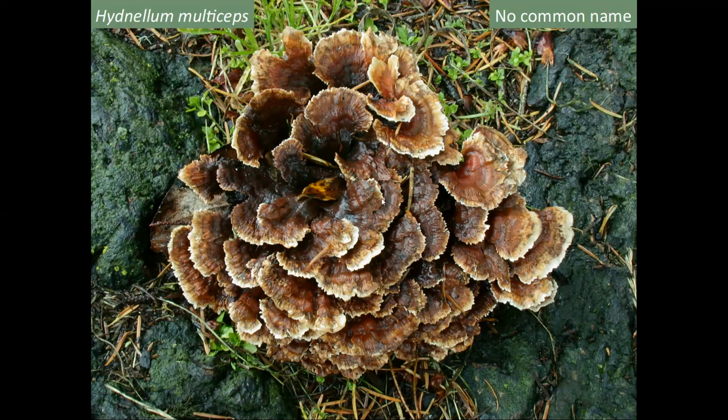Hall went off, and nobody seems to know where he went or what he did, but he took all his type specimens with him, which makes it very difficult to know whether complectipes and multiceps are the same thing or not. So, the realities of mycology.